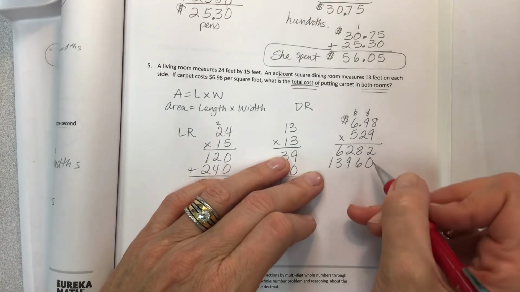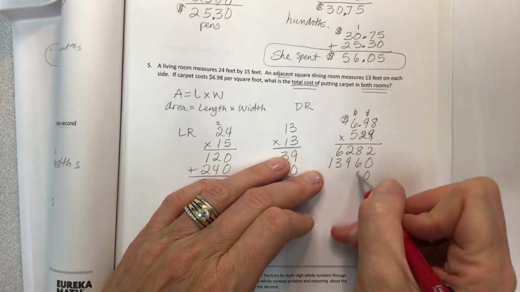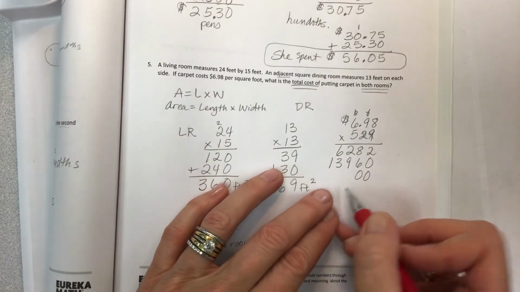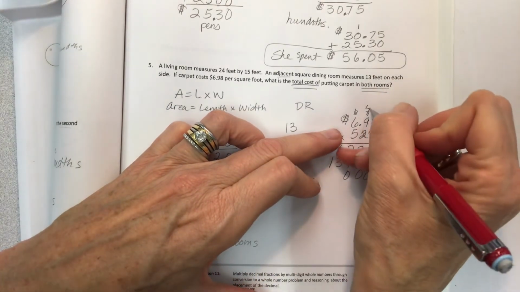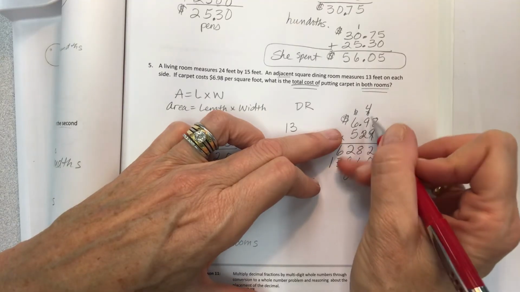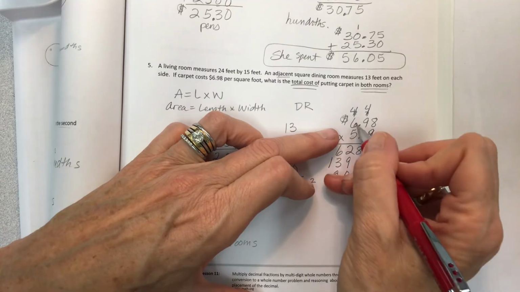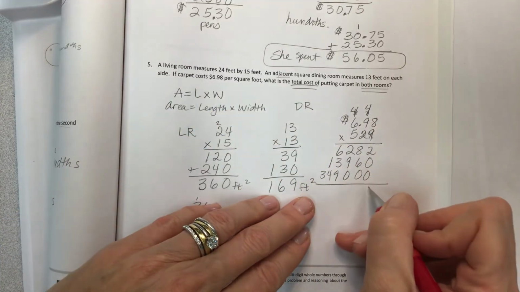And next one, 0, done, and 0, done. Remember to have that little pattern of zeros because each time you go over, you're going to have another one. And then 5 times 8 is 40. Carry the 4 this time. 45 plus 4, 49. Carry the 4. 30 plus 4, 34. Let's add up all these numbers.